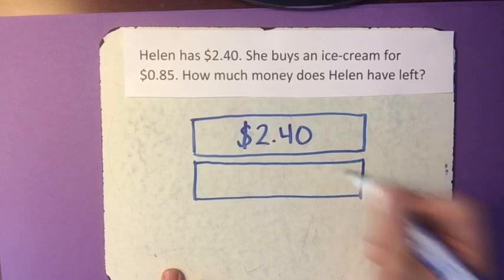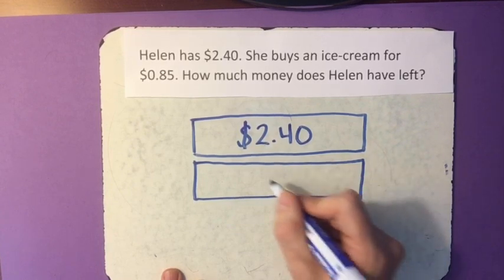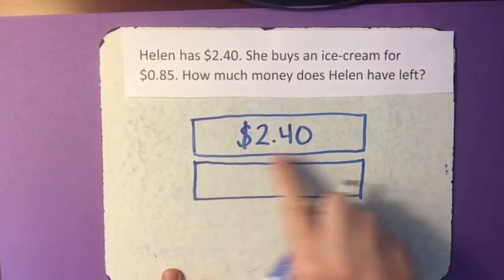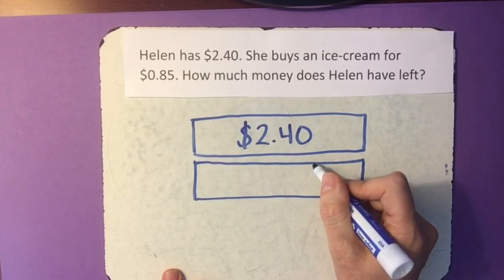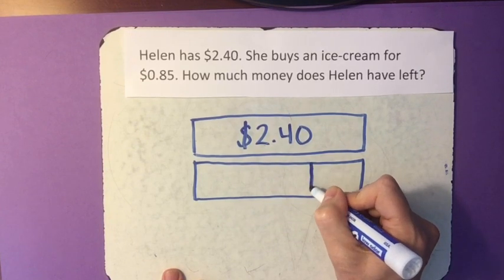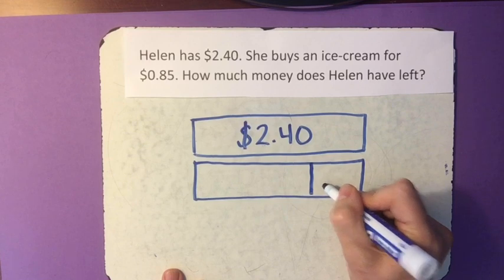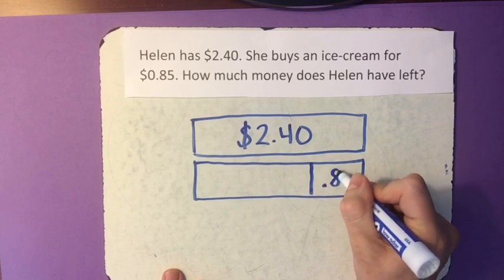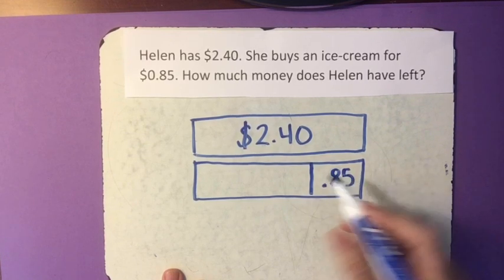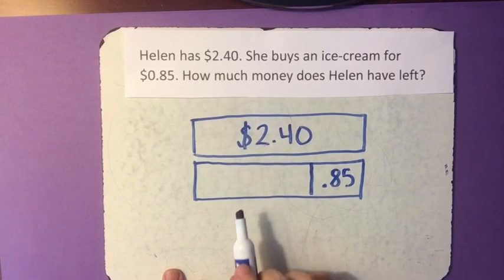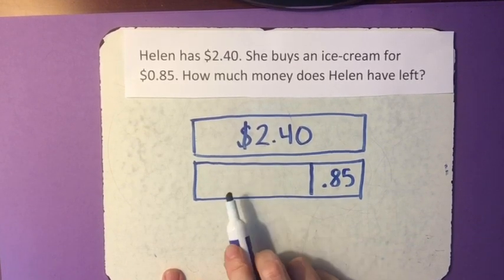And I know this whole amount is $2.40, but I know that she spent 85 cents. So now what I need to solve for is what's missing here.